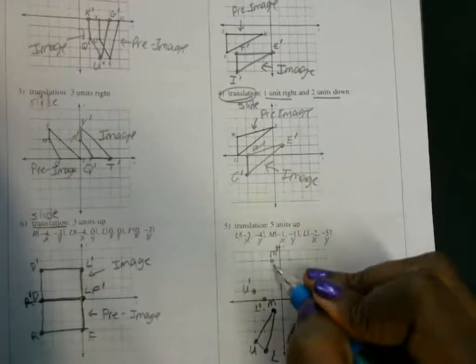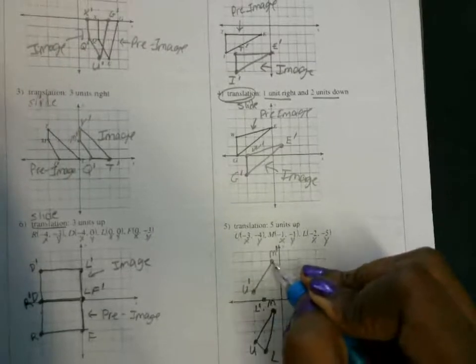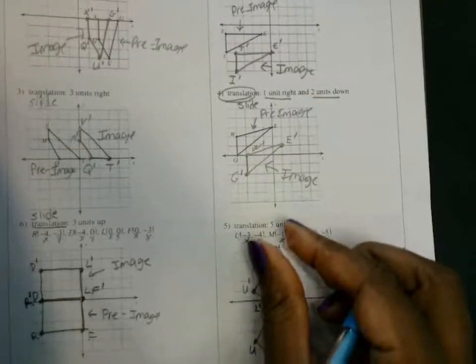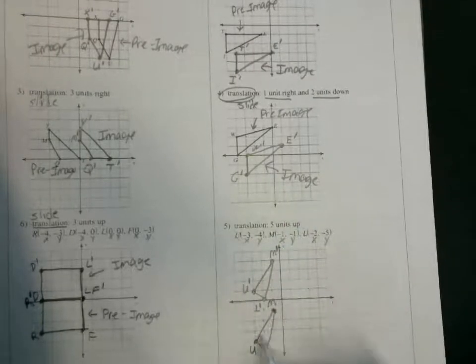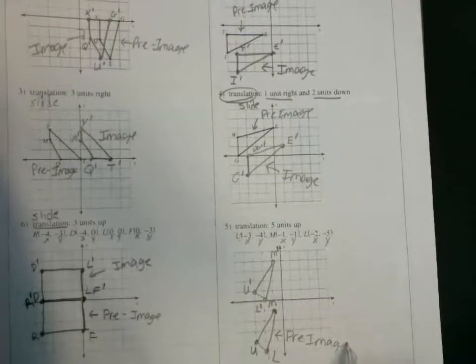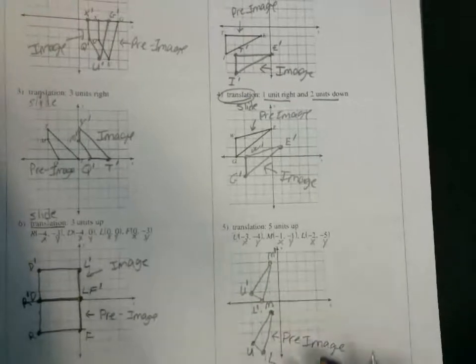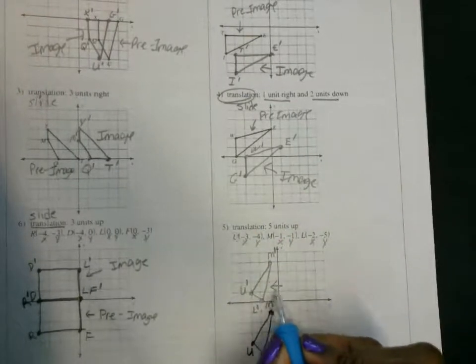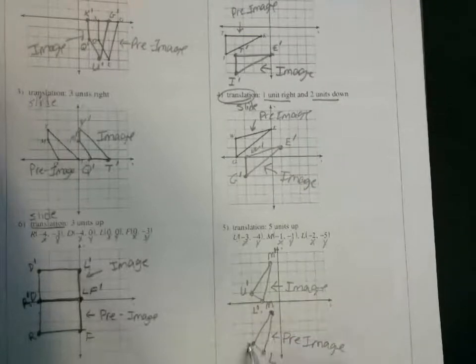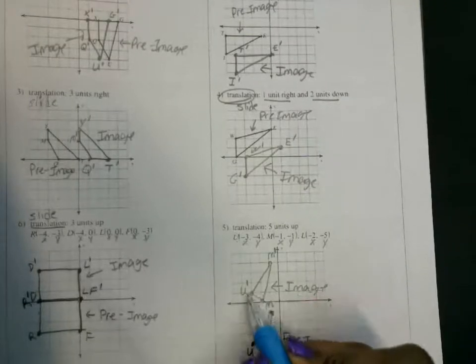Okay? Connecting the ordered pairs. Okay, so all we did was just slide the object up. Without the tick marks, this is called my pre-image. This is before I moved it. After the move, after I moved it up, is called the image. The pre-image does not have tick marks. The image has tick marks.